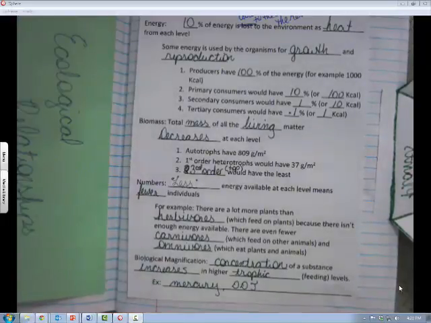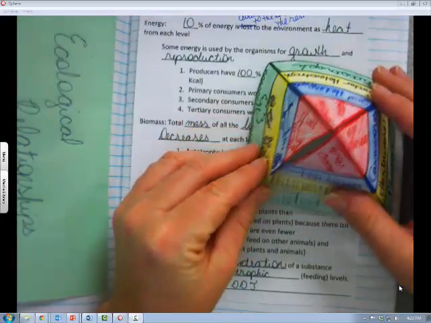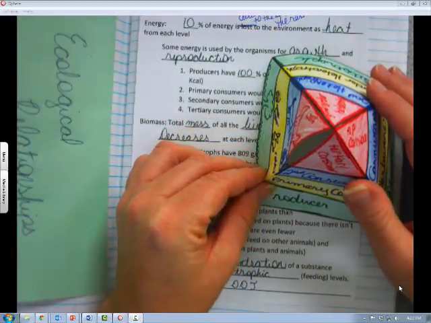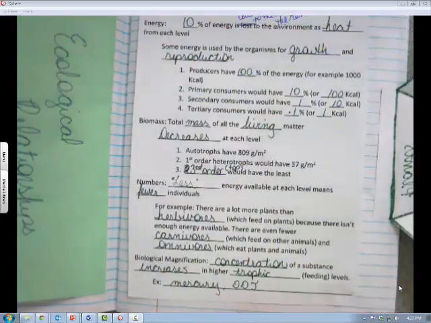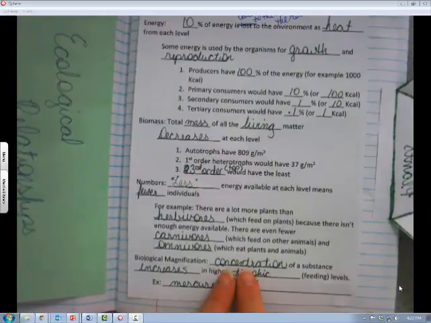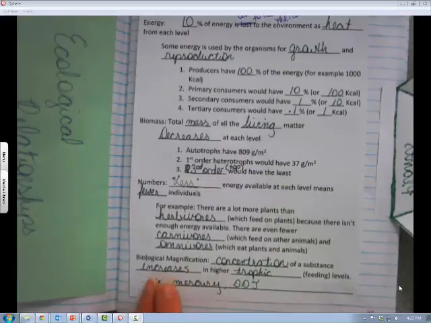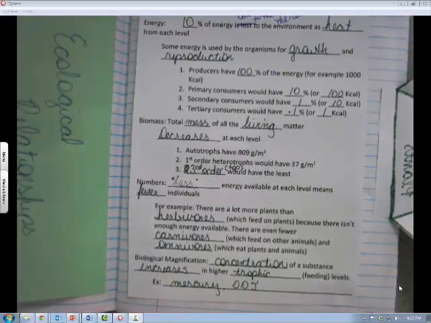And the last idea, I just want to kind of touch on this, is the idea of biological magnification. And that comes back to our pyramid of things getting smaller as you go up. Now, there are certain toxins, and when they enter an environment, sometimes at the lower levels, the concentration will be very low, and so it's not damaging to that level. However, that concentration increases as you go up through the feeding levels or the trophic levels. So each level, because there's fewer individuals, there's less living matter, all those molecules get concentrated or all combined into fewer and fewer individuals.